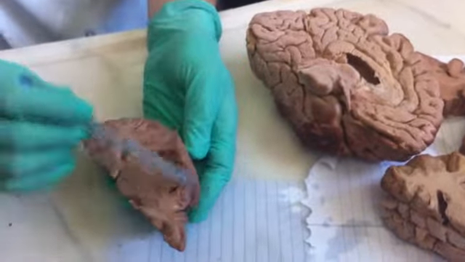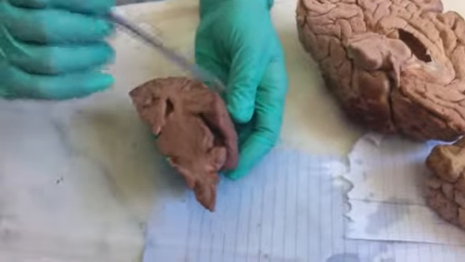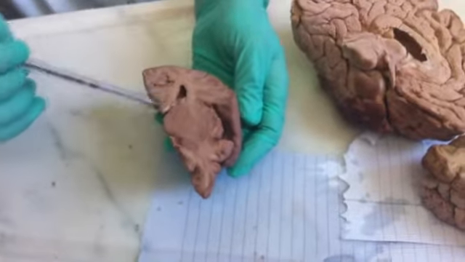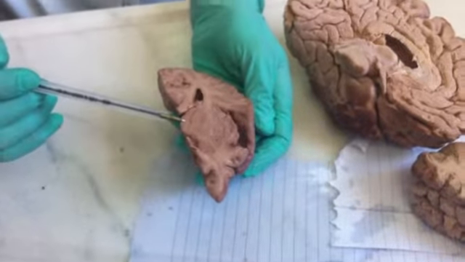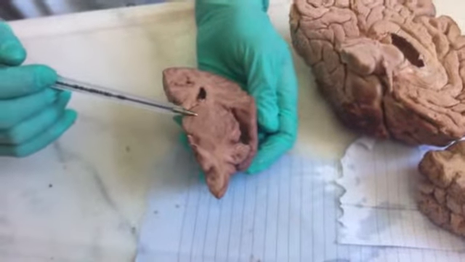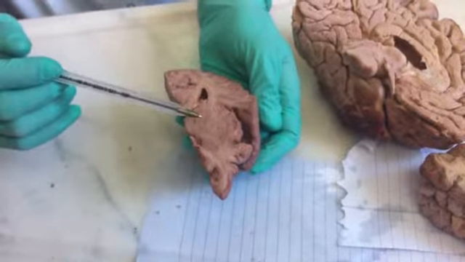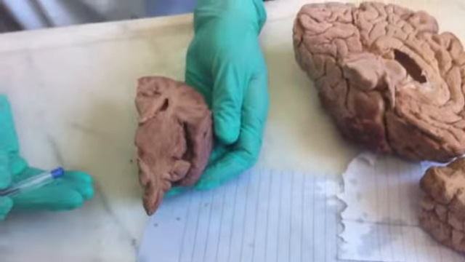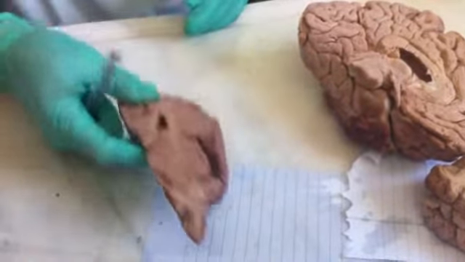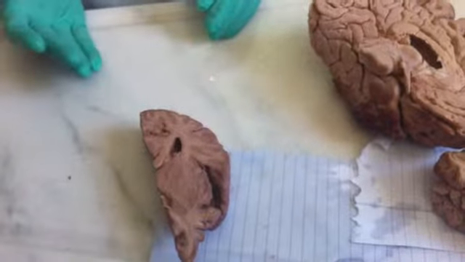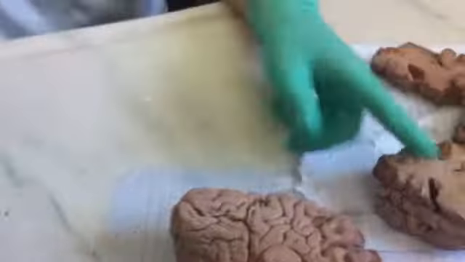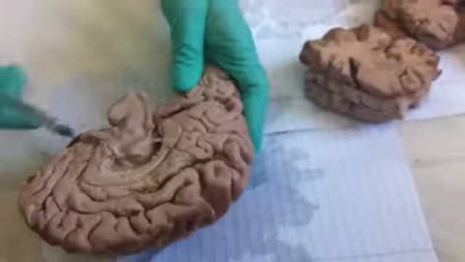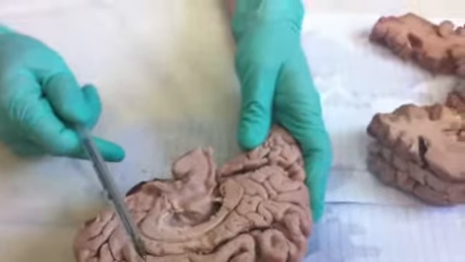Basically we don't pass through the gyri over there, only the structures inside. These structures you will find also in CT scans, exactly like this. So these are horizontal cross sections. We're going to do more. Now, these are going to be frontal. So the idea is to try to identify the level.